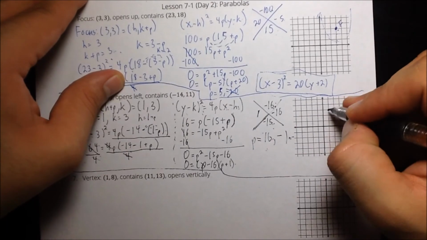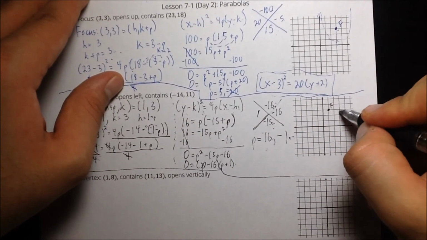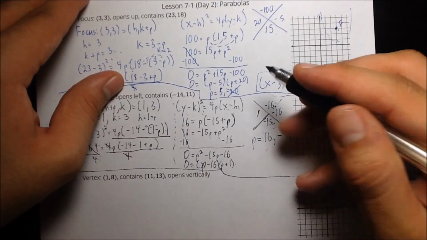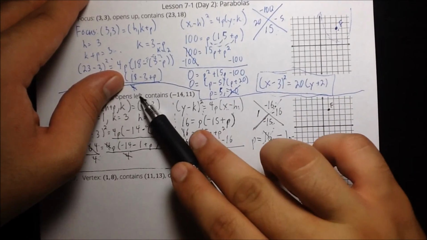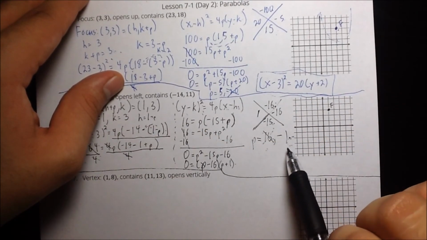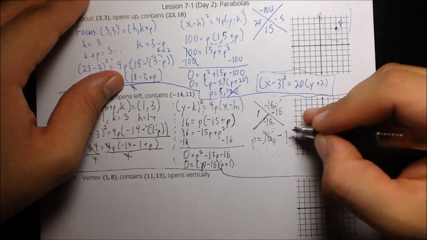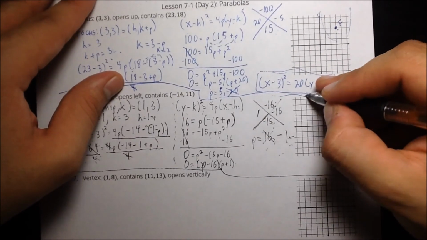So if this opens to the left, and that would be my focus, so that would mean that it would be this way. And so opening to the left implies that it is a negative number. Now if it opens to the right, that would imply that this was a positive number. So keep that in mind. And so p, that's the distance. So that means that must be the vertex right there.